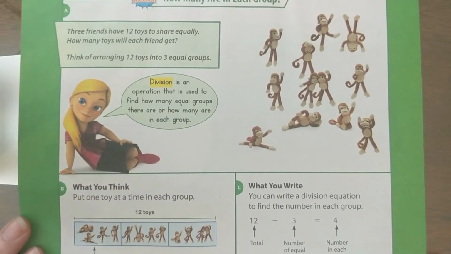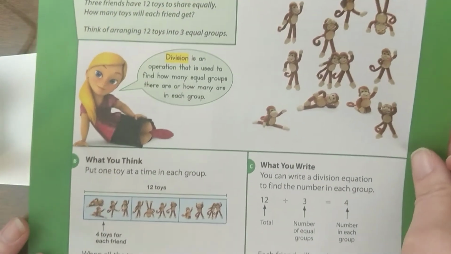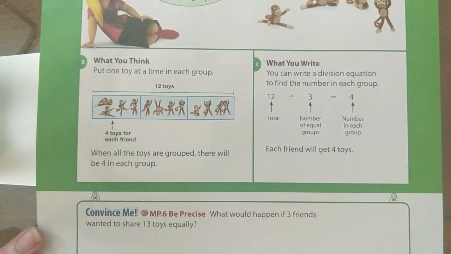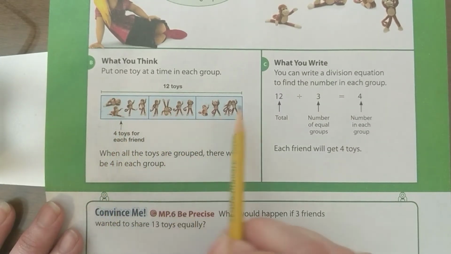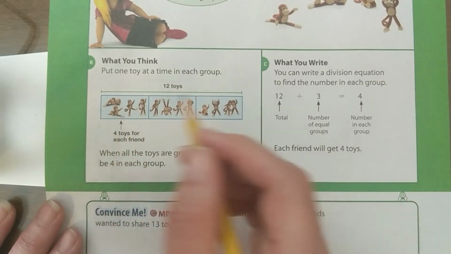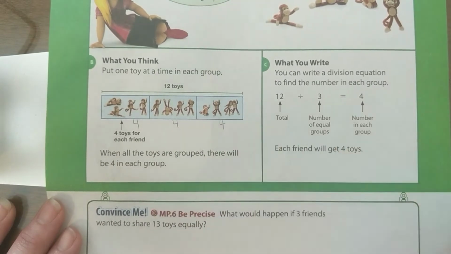Here, like the video, they have the 12 monkeys, and they're splitting it into 3 equal groups. So we can see that they made 3 boxes on a bar diagram. And then they split them up, and they got 4 in each box of the bar diagram. If you didn't have it as pictures, it could also be represented as numbers, 4, 4, and 4.